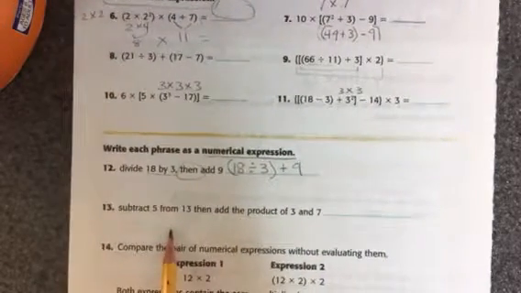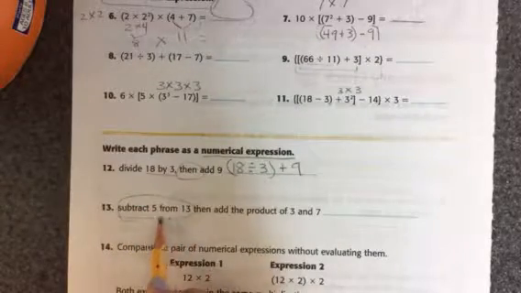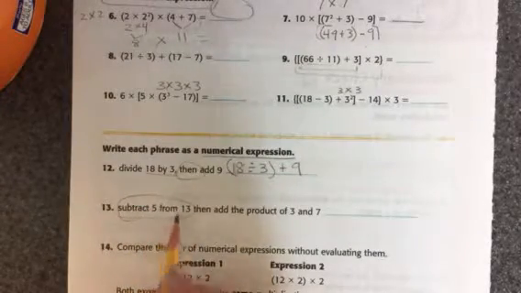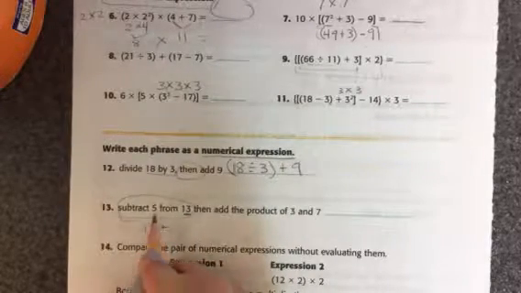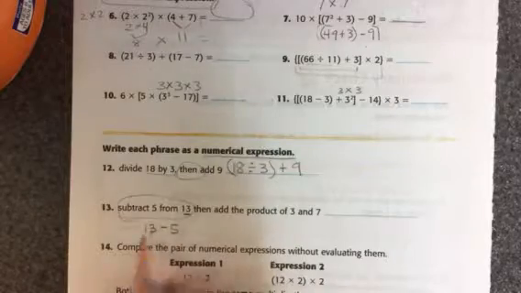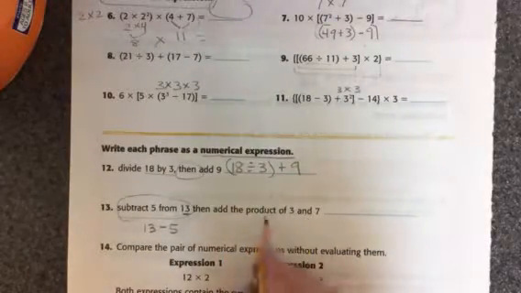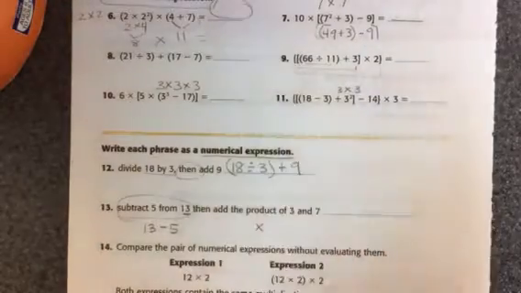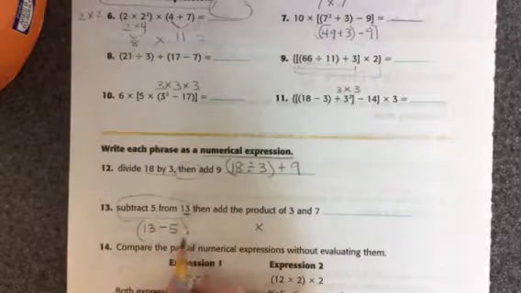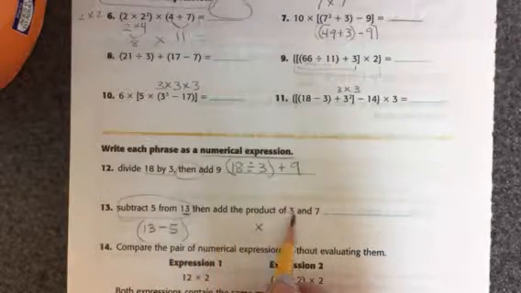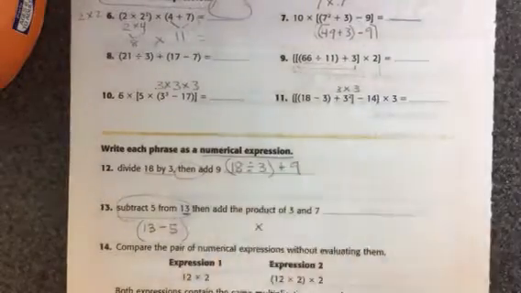Here I have subtract 5 from 13. Now be careful, really careful of this. When I subtract 5 from 13, that means start with 13 because it's the big number, and subtract 5 from the 13. Then add the product of 3 and 7, and remember that product is multiplication. So when I see then, that tells me do parentheses, add the product of 3 and 7, so I'll write 3 and 7 down with parentheses and then add.